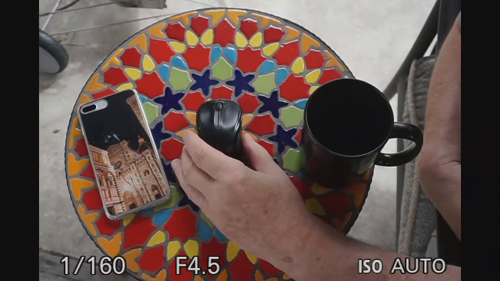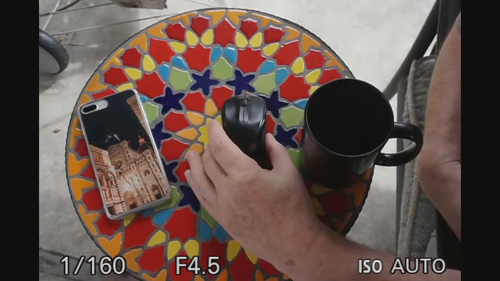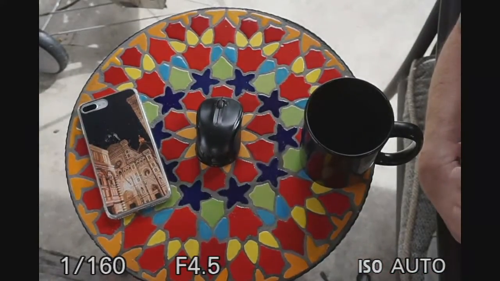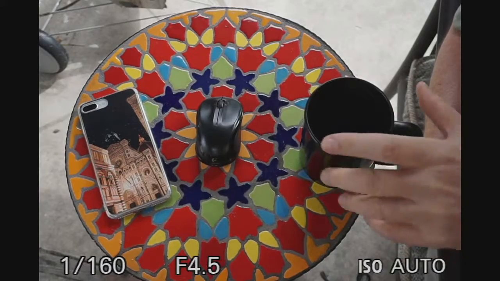Notice if I put my mouse in the very center of the table, it's not very interesting. I just have 3 things lined up on a table.